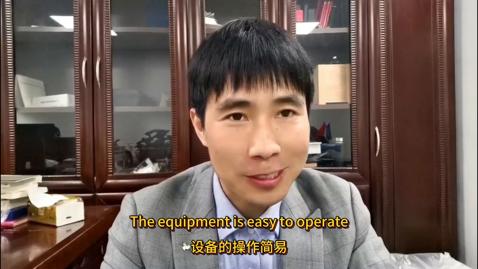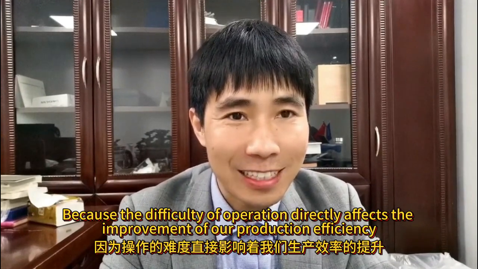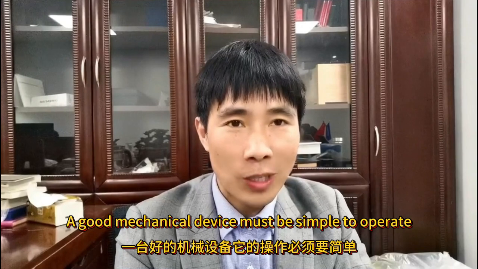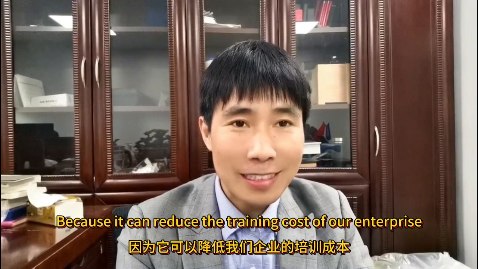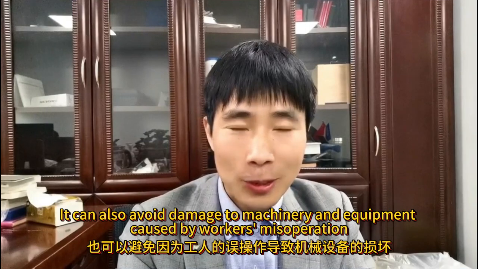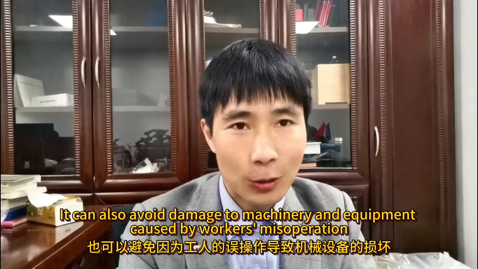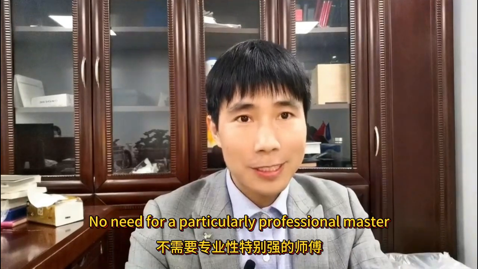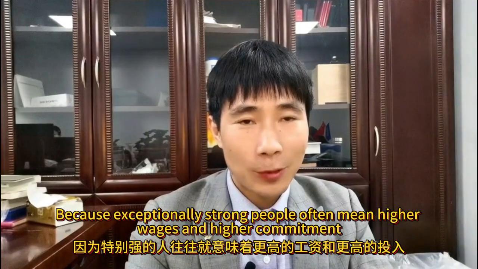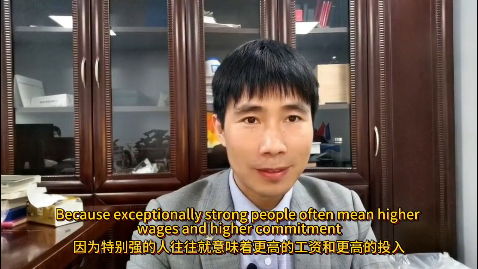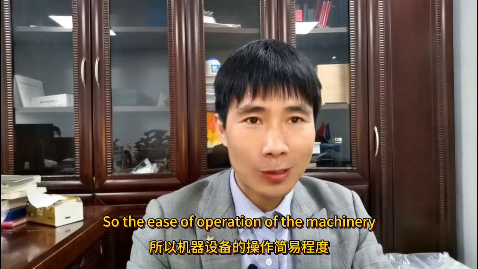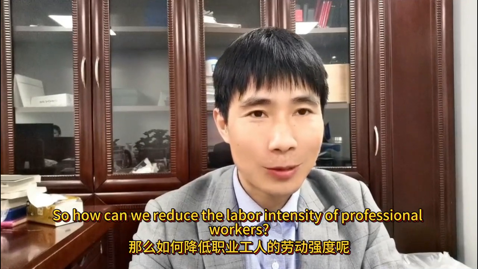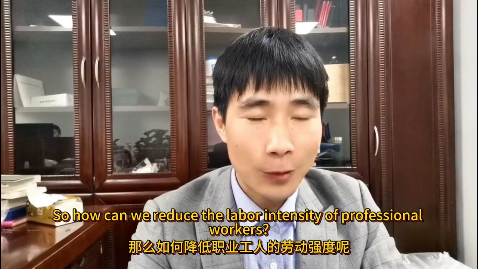Fourth point, the equipment is easy to operate, because the difficulty of operation directly affects the improvement of our production efficiency. A good mechanical device must be simple to operate, because it can reduce the training cost of our enterprise. It can also avoid damage to machinery and equipment caused by workers' misoperation. When I say it's easy to operate, I mean it's accessible to the average person. No need for a particularly professional master, because exceptionally strong people often mean higher wages and higher commitment. So the ease of operation of the machinery directly affects the labor intensity of our professional workers. So how can we reduce the labor intensity of professional workers?